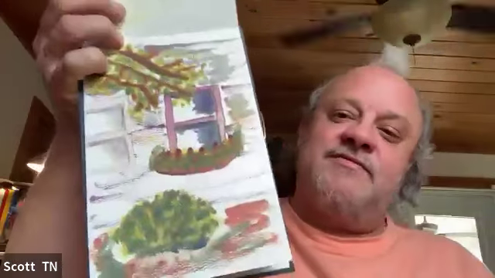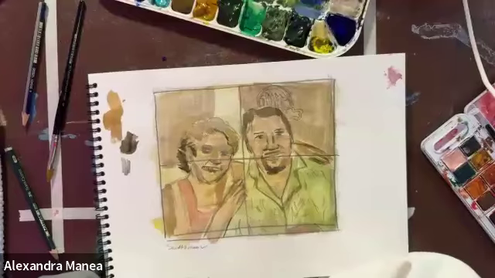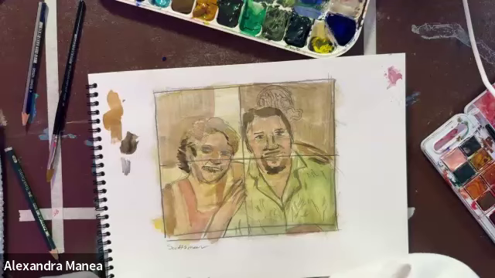That's something else that I would consider kind of on the loose side. I love it. I mean, there's detail, but let the viewer fill in the details.